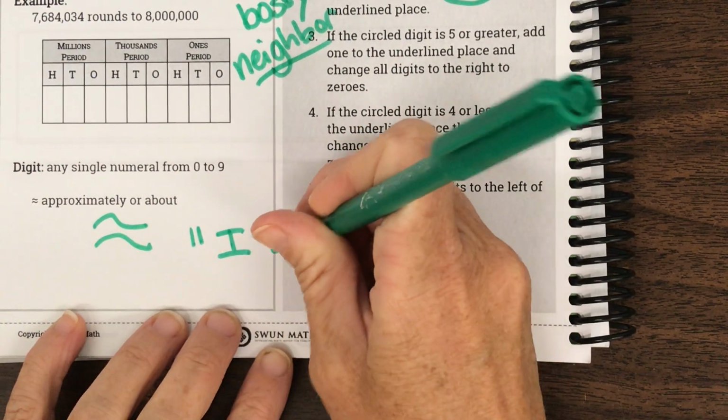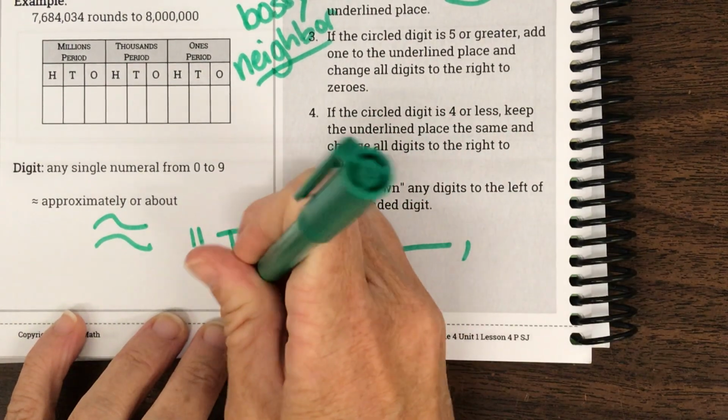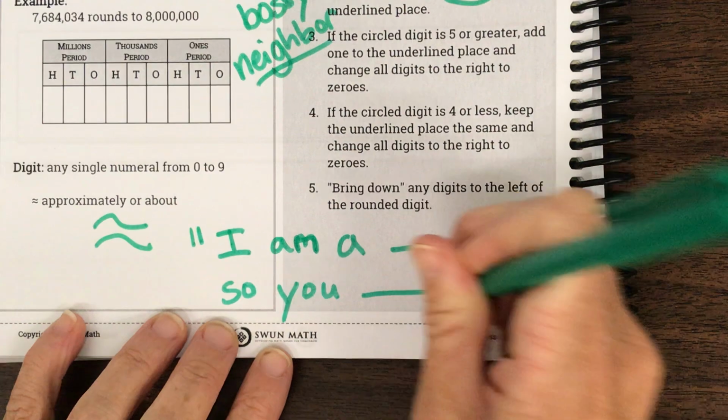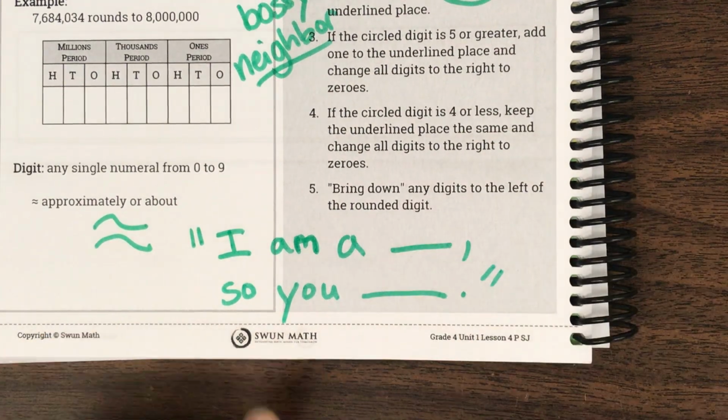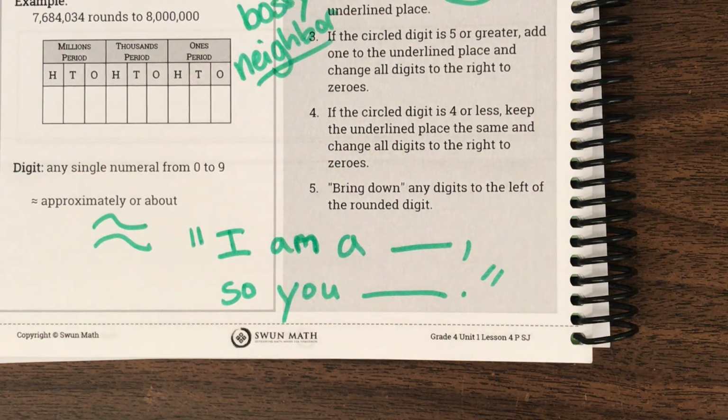I am a blank, so you blank. Because it's the bossy neighbor who's going to make the decision. So if the bossy neighbor says, I'm a 5, he's going to say, so you go up. If the bossy neighbor says, I'm a 2, so you stay the same. So the bossy neighbor determines what's going to happen.